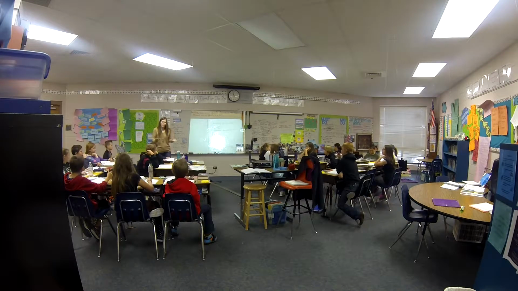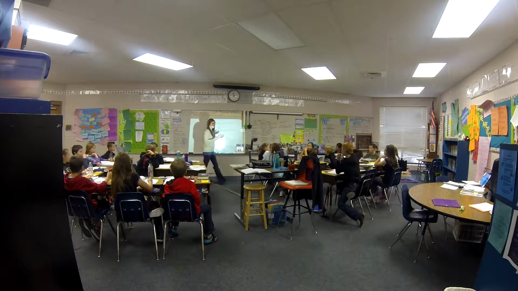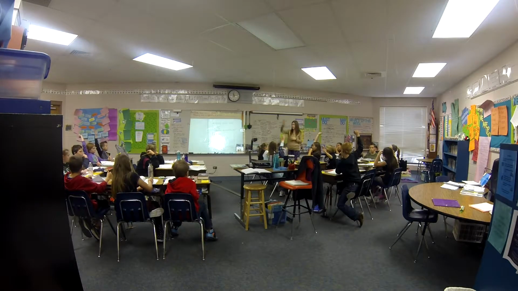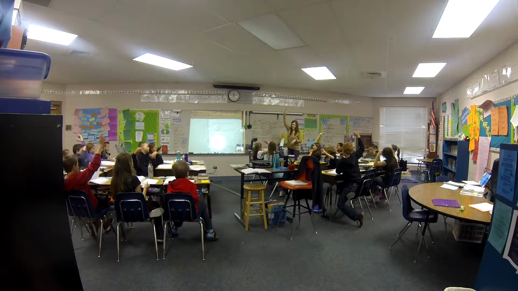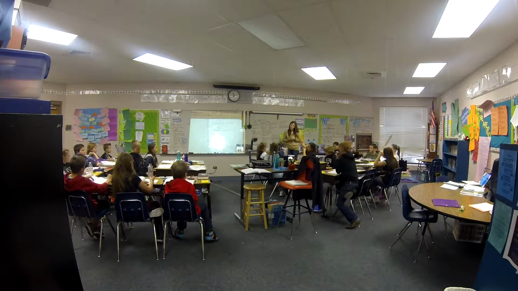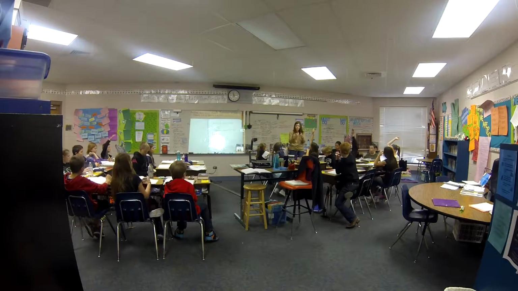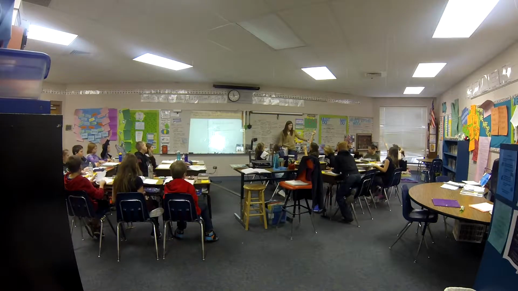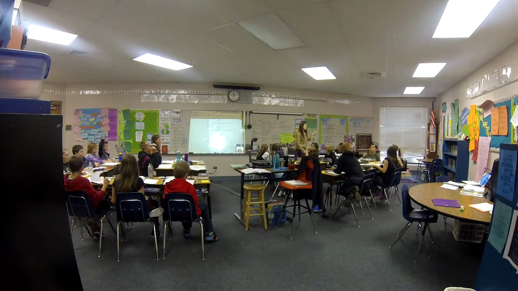How could you use this in your real life? Analyzing picture books. How could you actually do that? When would you ever use it? I would use it all the time because I'm a teacher. Torrance, when might you use it? Trying to understand the book more. Guys, picture books really just aren't that easy sometimes. They're a lot more difficult than we think. When are you going to use it?